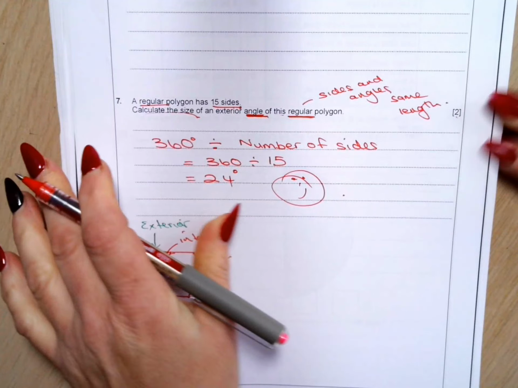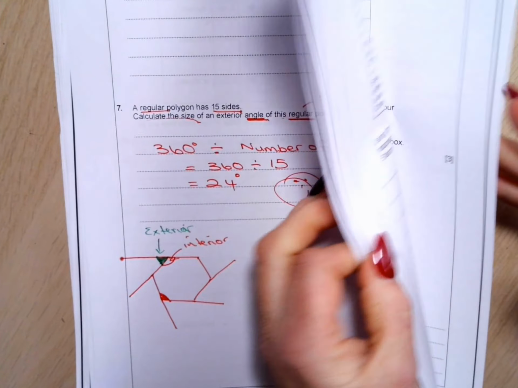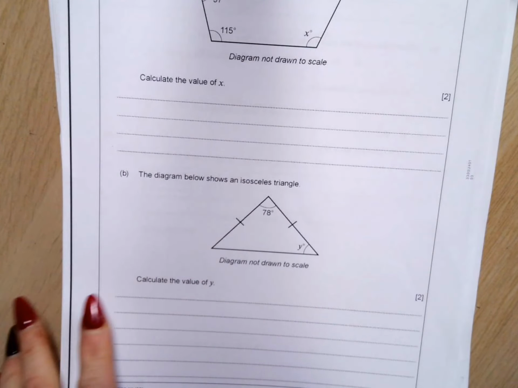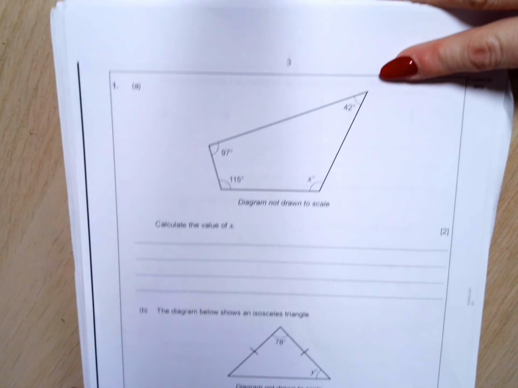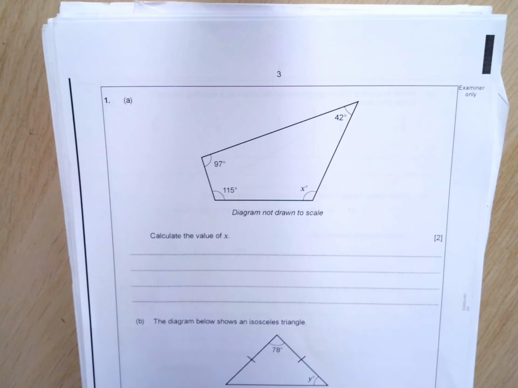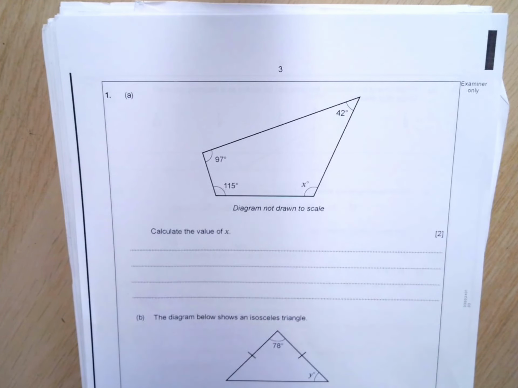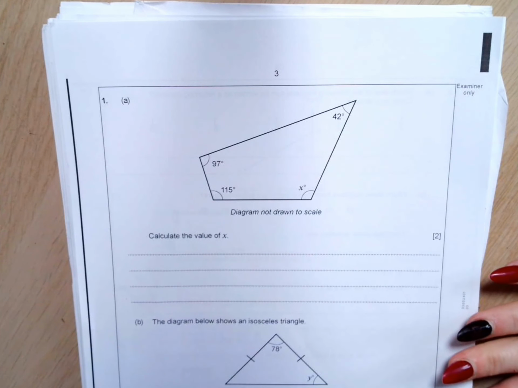Now, there was another question on this paper that had an angle in a polygon, so I thought I would share that one with you as well. I've got no idea exactly what is going to come up, but these questions will give you enough information on that topic in the short space of time I'm doing these for. So what have we got here?